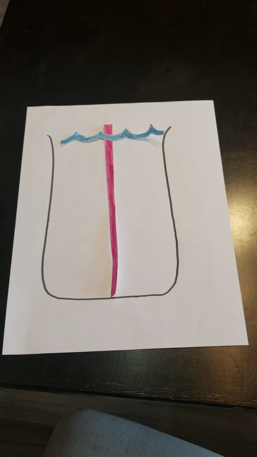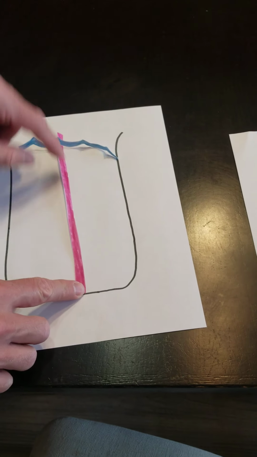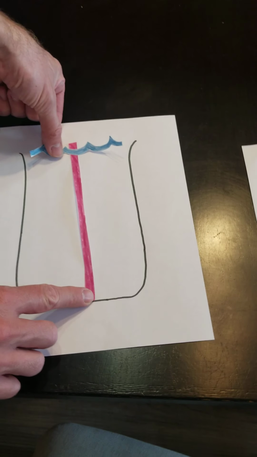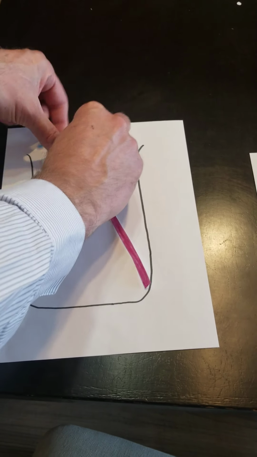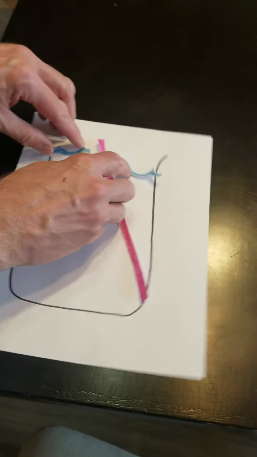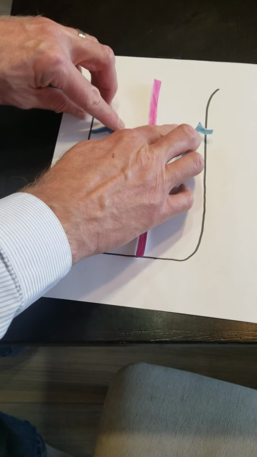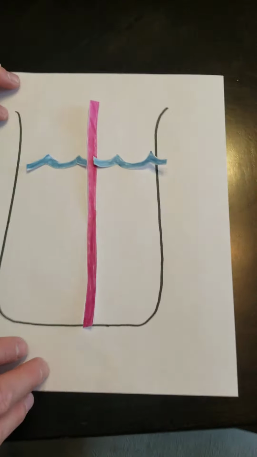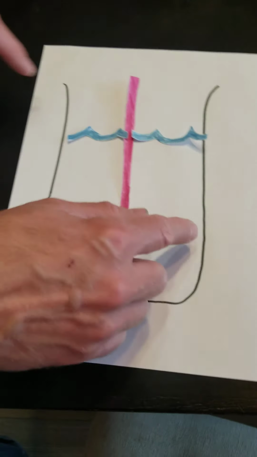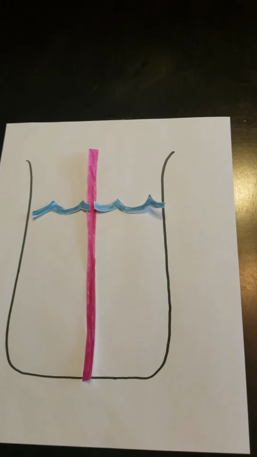All right, so now we've got our beaker. I want you to add this membrane in the middle, and then we'll put our water in. What I want you to do, though, is go ahead and just tear the water in half. And we'll start the water about 2/3 of the way up. Okay, so now we've got our beaker divided in half, and we can add our solutes.